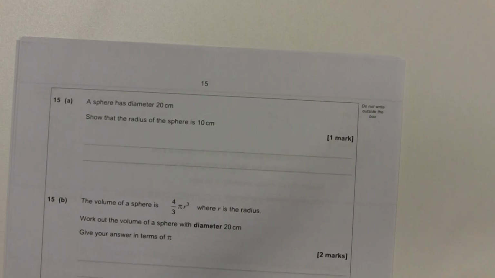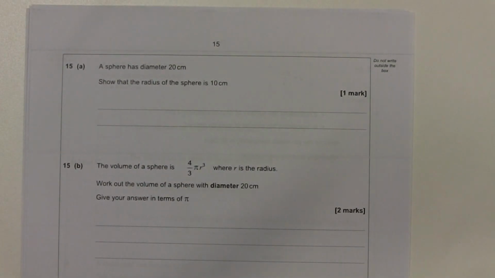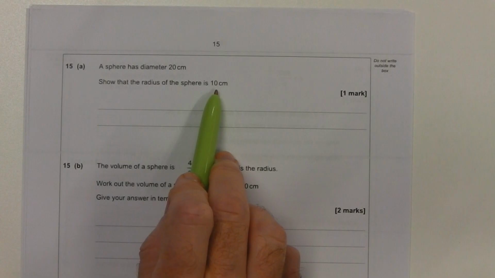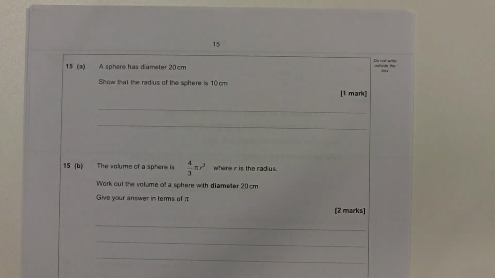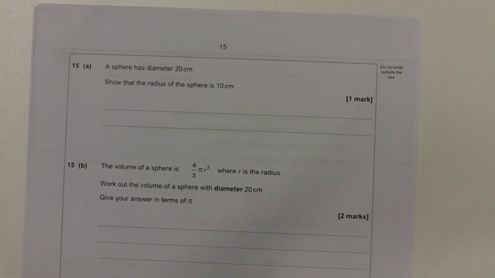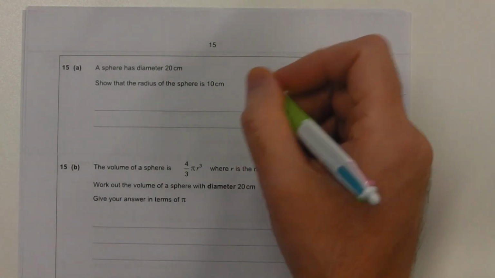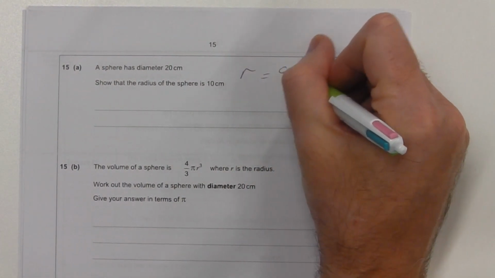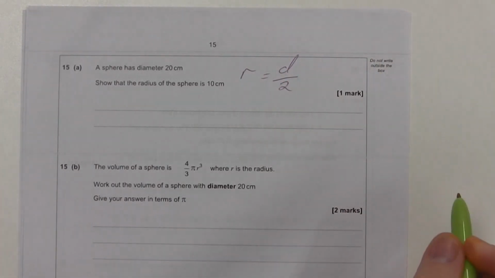And then on to these. Now this one was a lot simpler than it looked. A sphere has a diameter of 20 centimeters. Show that the radius of the sphere is 10 centimeters. Okay. Now, there's so many different ways of showing this. We could say that the radius is equal to the diameter divided by 2, halved.